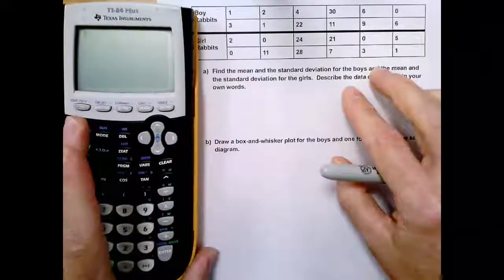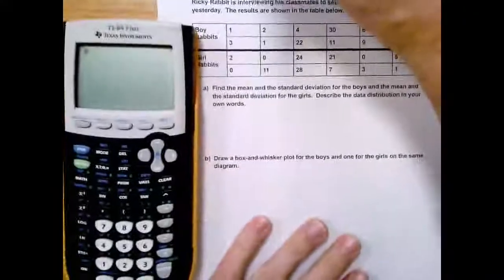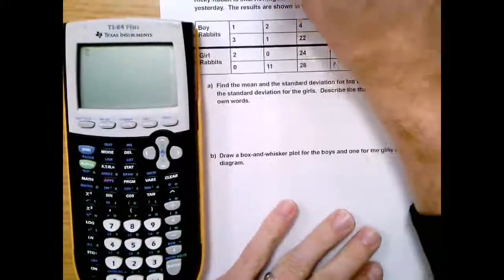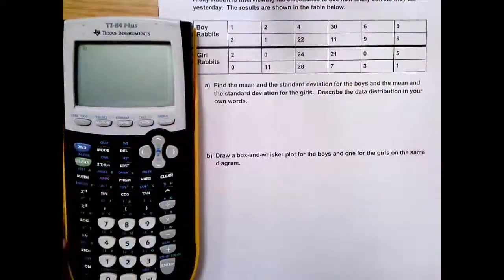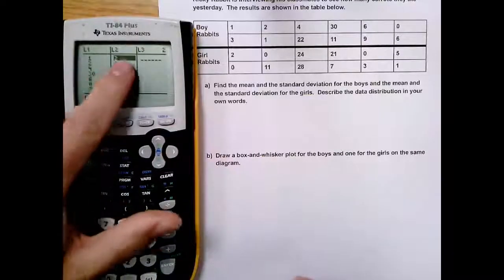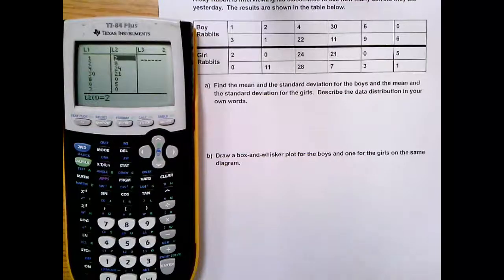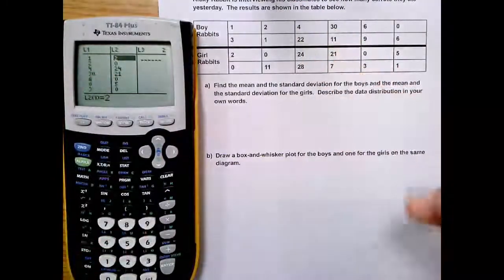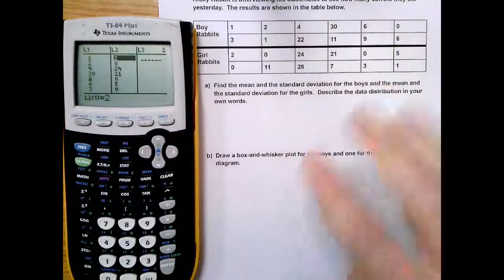Okay, looking at this data, I already entered all this data into list 1 and list 2 of my calculator. And I can show you that real quick. If I go to edit, you can see list 1 and list 2. I've already put in this data. If you're not sure how to put in this data, go to the previous video. I already did it. But let's go ahead and move forward. So we have list 1, this is the boy rabbits, and we have list 2, this is the girl rabbits. And we're going to draw a box and whisker plot based on this data.